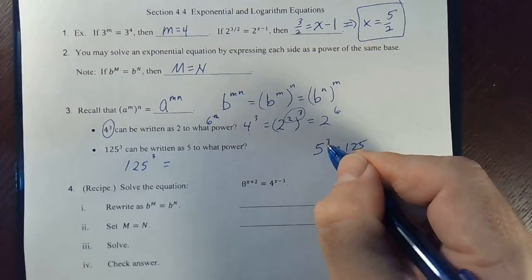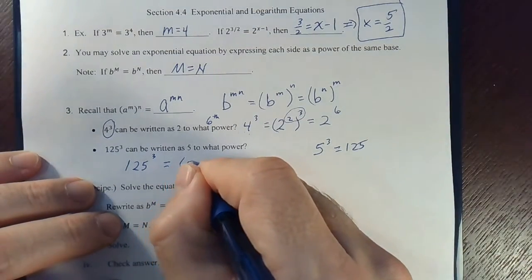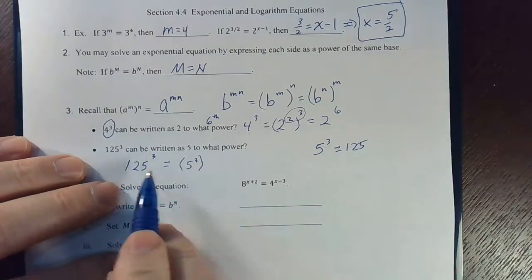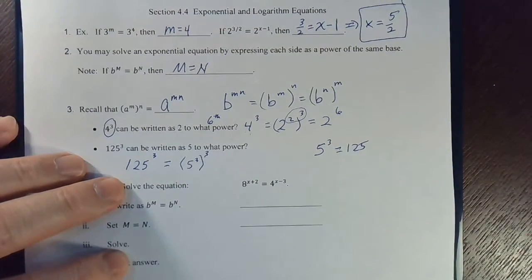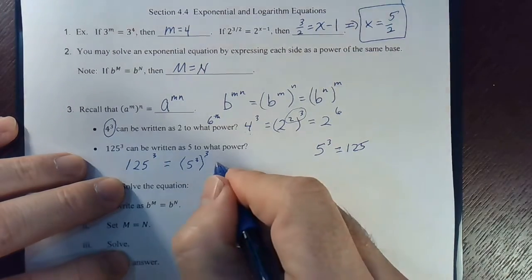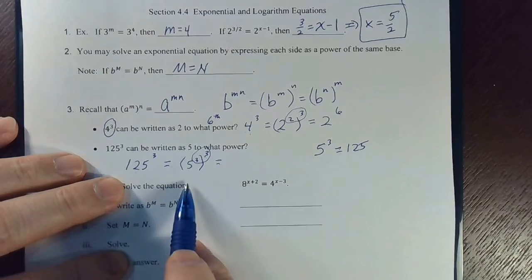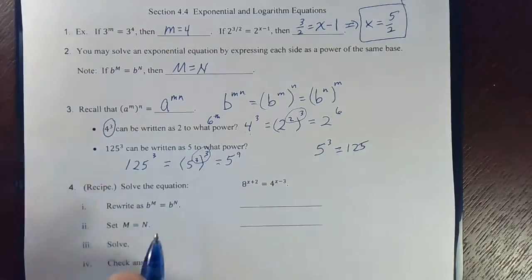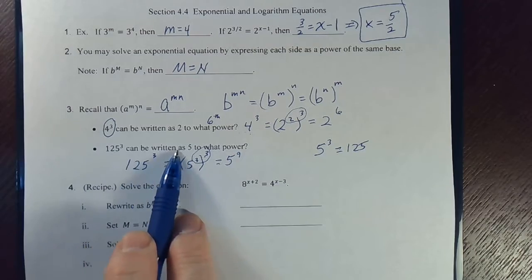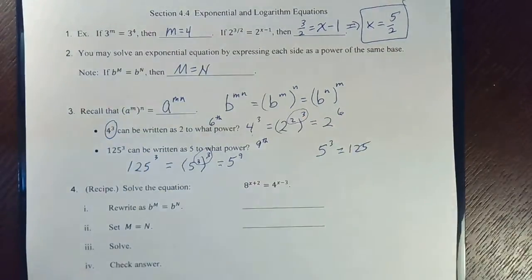So 5 cubed is 125. So I can write this as 5 cubed in parentheses, because that's equal to 125, raised to the 3rd power. So finally, what do we get? 5 to the 9th power. So 125 to the 3rd can be written as 5 to the 9th power.